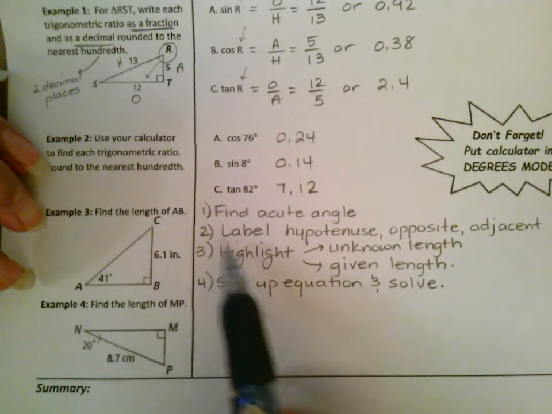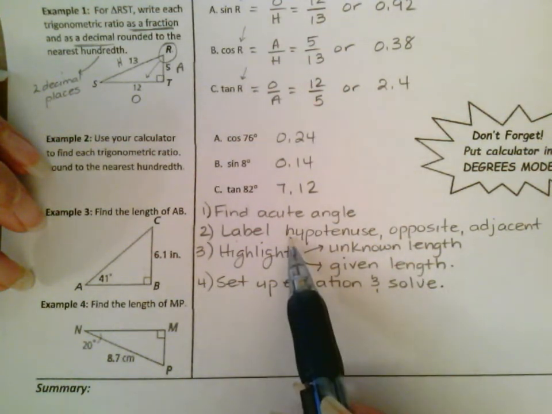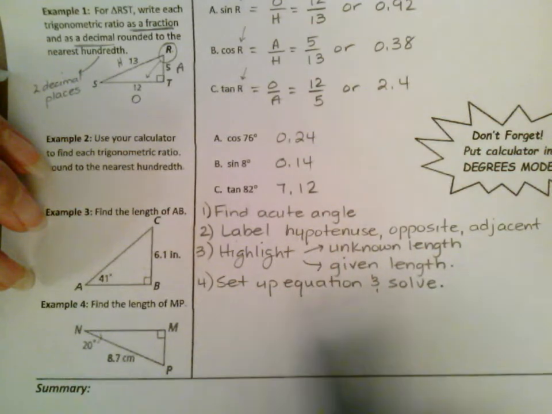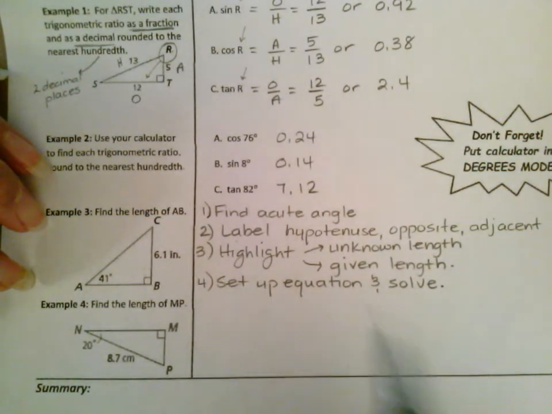Second step, label the hypotenuse, the opposite, and the adjacent side, and you just need to use the letters H, O, and A. No need to write them out. And then we will discuss 3 and 4. So go ahead and write those steps out, and then we will talk.